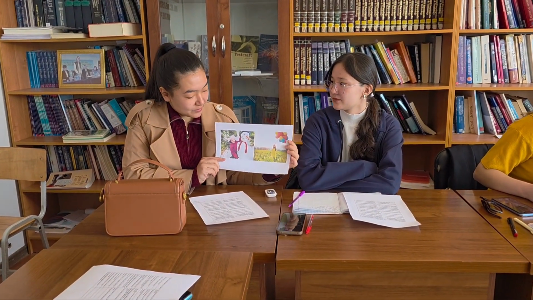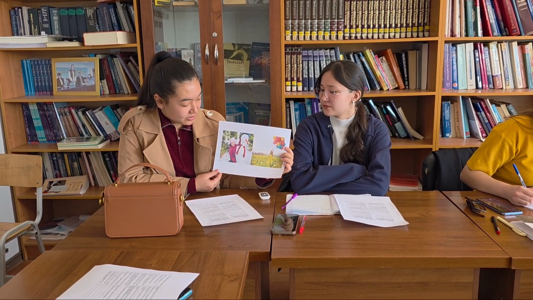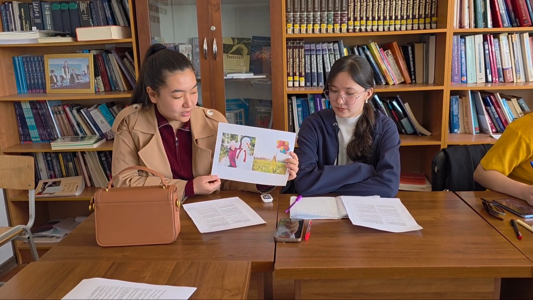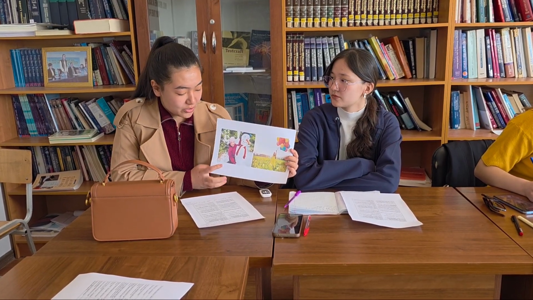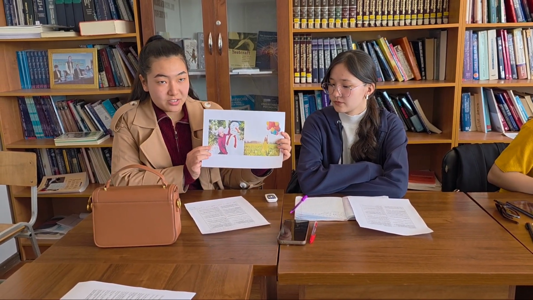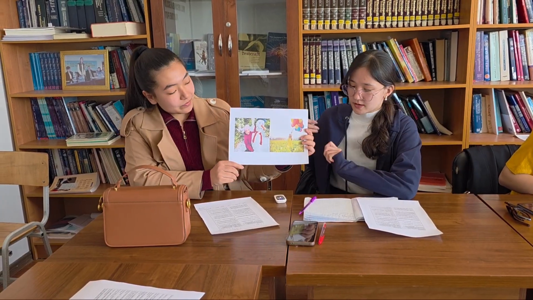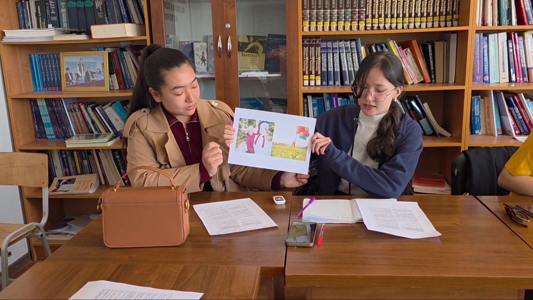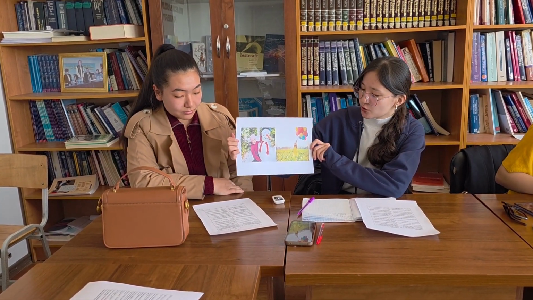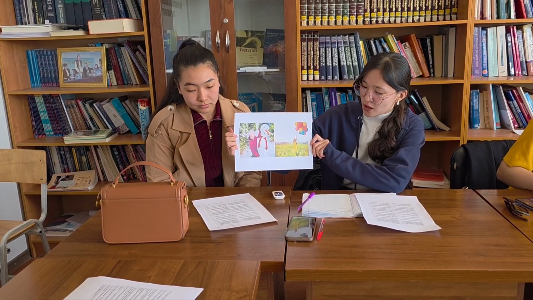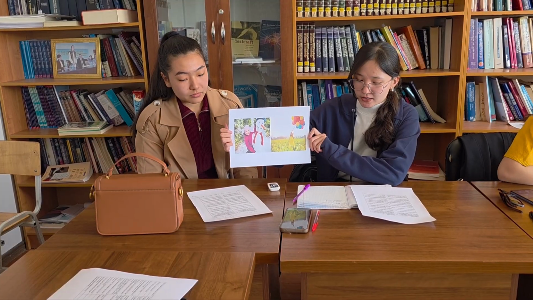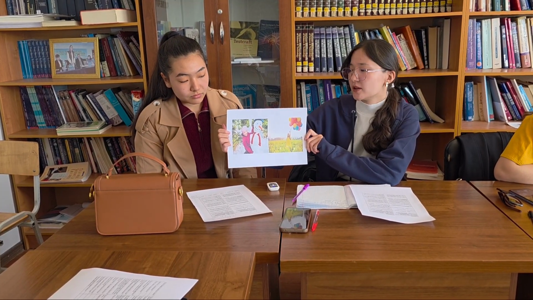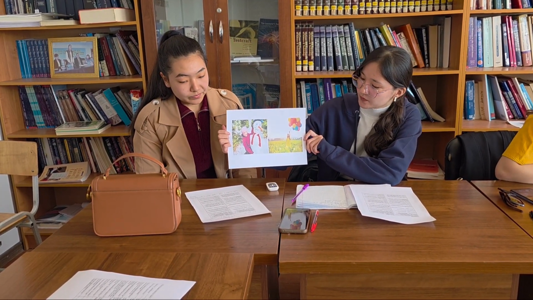In picture A, we can see a girl with a snowman, and this picture shows the winter season. In picture B, we can see a girl with balloons, playing with balloons happily, and she is in a white hood in summer.